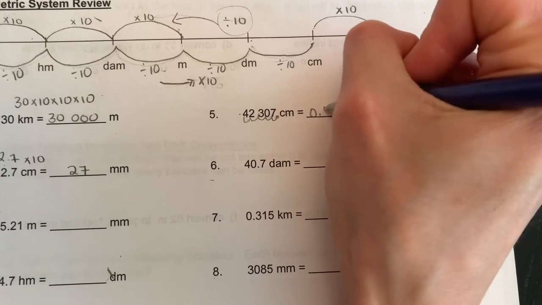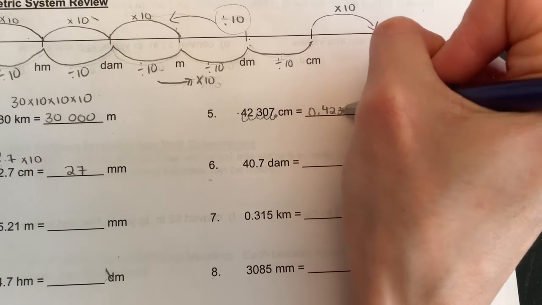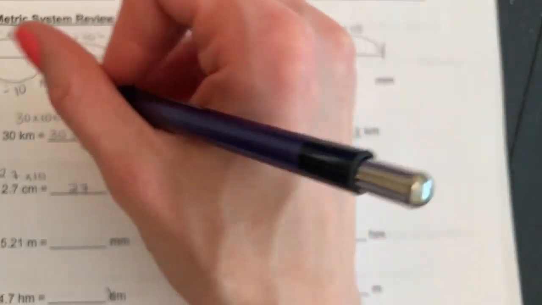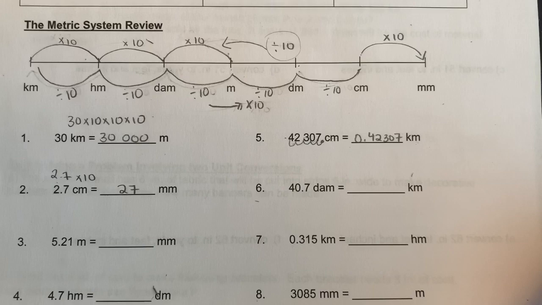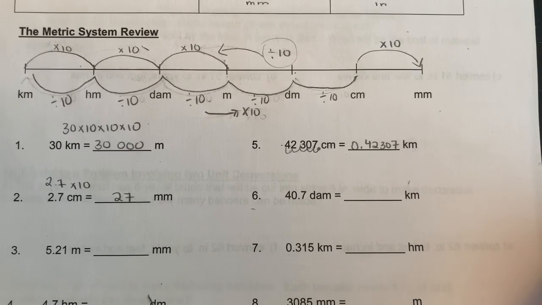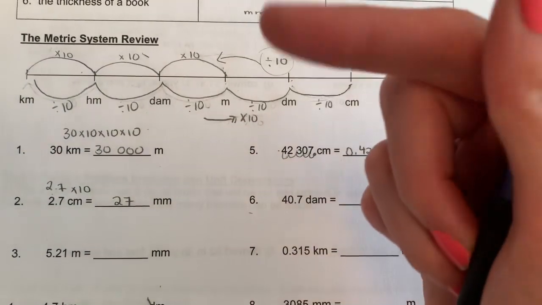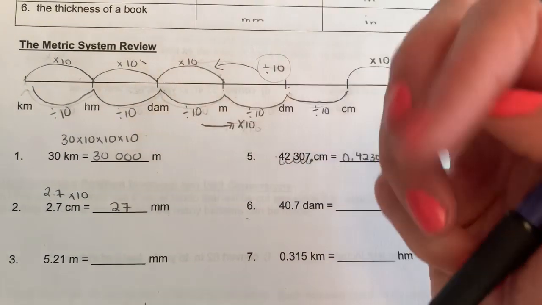So that becomes 0.42307 kilometers. Or if you want, in your calculator, you can just do 42,307 divide by 10 5 times. So divide by 10, divide by 10, divide by 10, divide by 10, divide by 10.